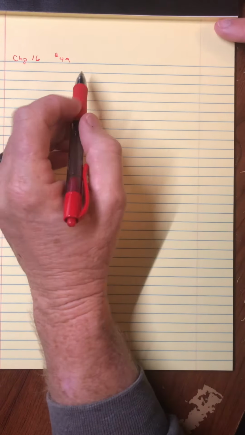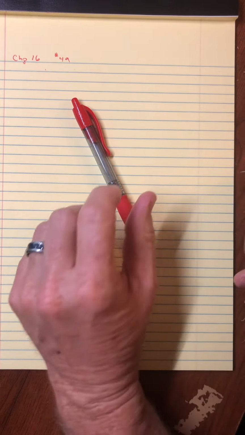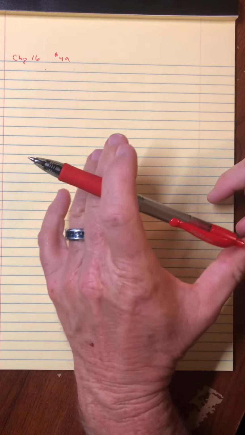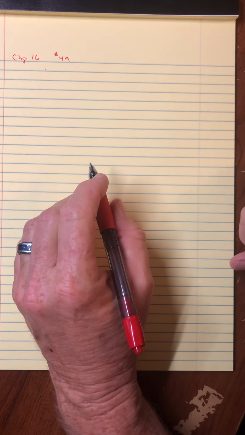All right, class, let me try another solution with you at 1649, working here on waves. It says wind gusts create ripples on the ocean that have a wavelength of 5 centimeters and they propagate at 2 meters per second. What is their frequency?